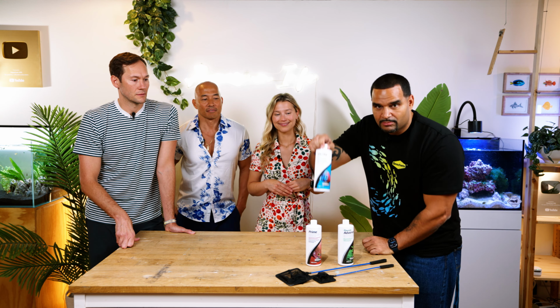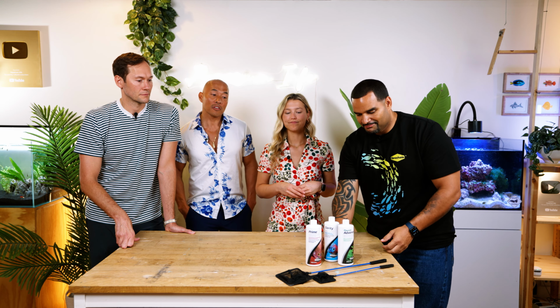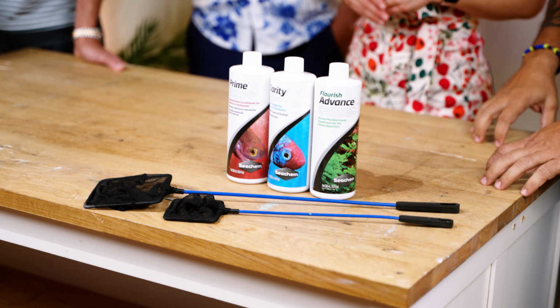Kind of went through that already, but okay. Nitrifying bacteria. I think we got one of them right here. Boom. There you go. Clarity, guys, is what I'm showing them. Or if it's a bacterial imbalance, stability.